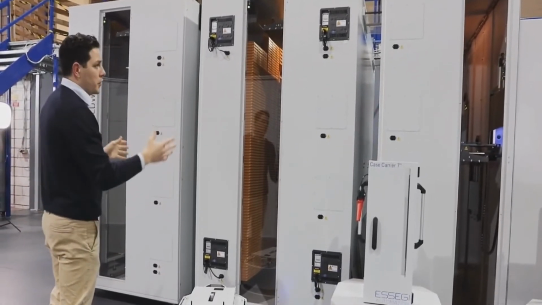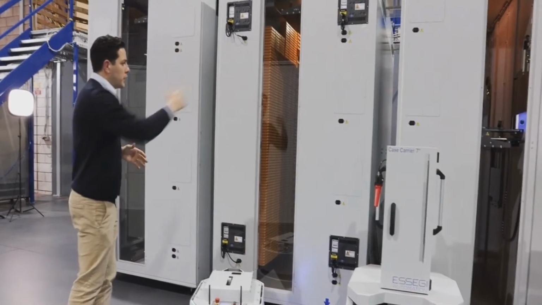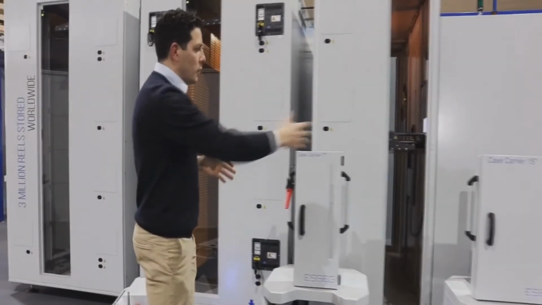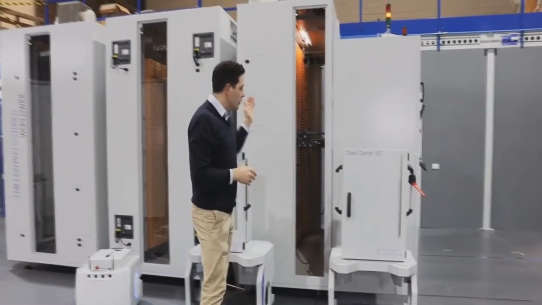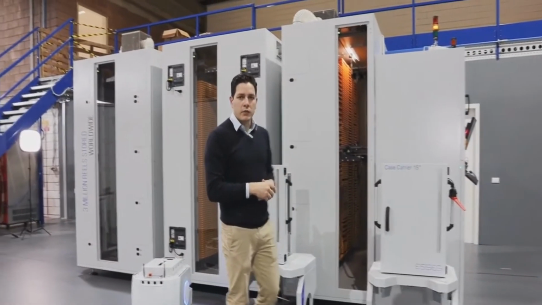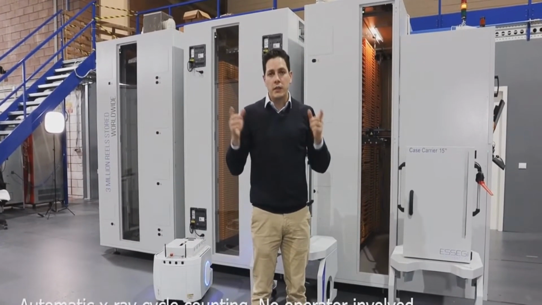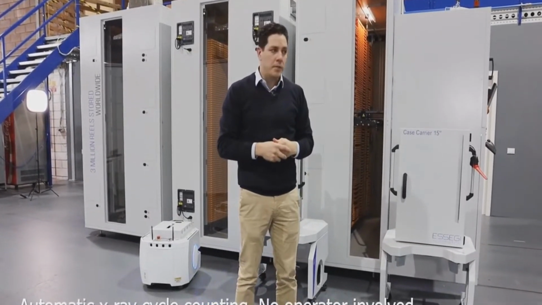So it's modular. We can start from one module, then in the future expand with more capacity, and finally reach the full automation. I mentioned previously that we can also bring material to the X-ray counter automatically. We can do this also in a defined time of the day. We can bring all the material to the X-ray counter machine.